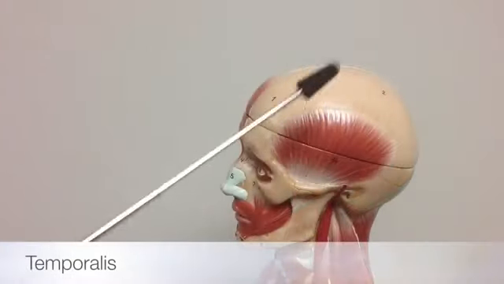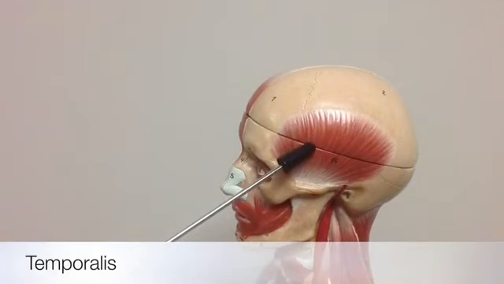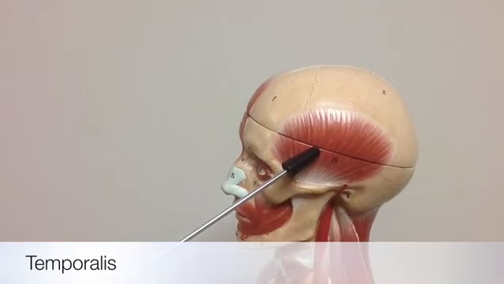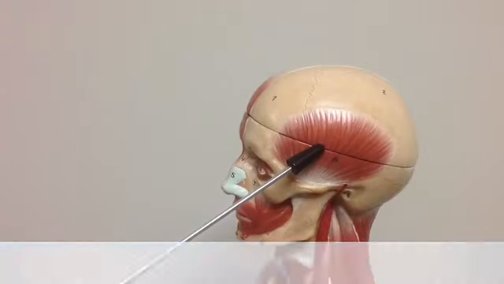This is the temporalis muscle. It is named after its location on the temporal bone of the skull, and it has a lateral orientation. Here, lateral means it's on the side of the skull. Its action is to elevate or raise up the mandible, which is the lower jaw. It also retracts or pulls the lower jaw inward, and it also assists in side-to-side movements of the mandible.